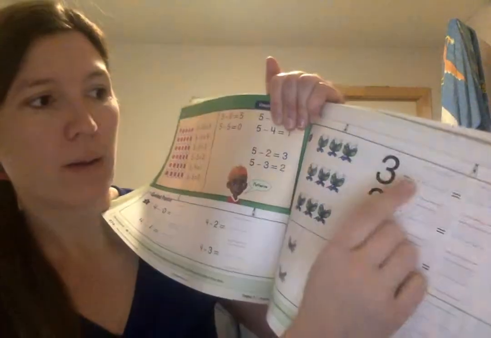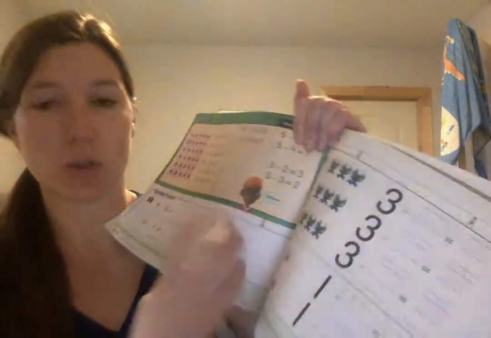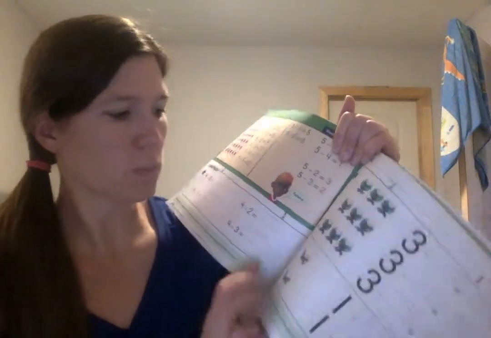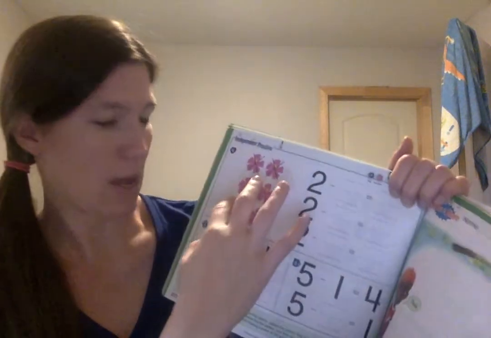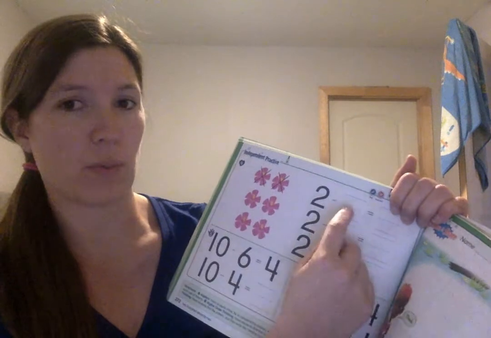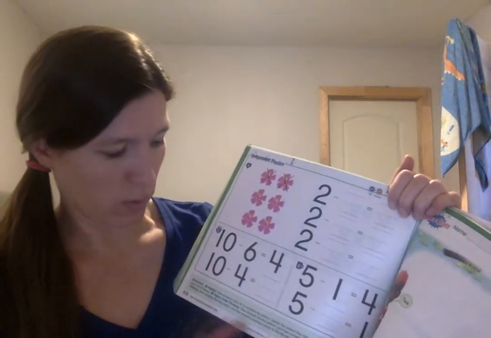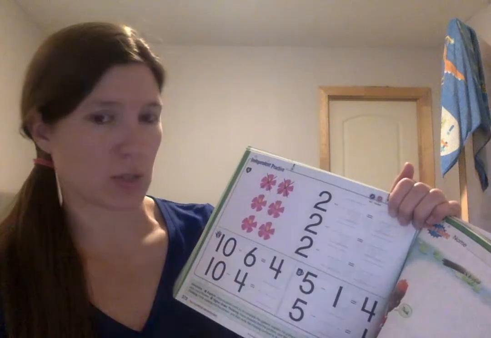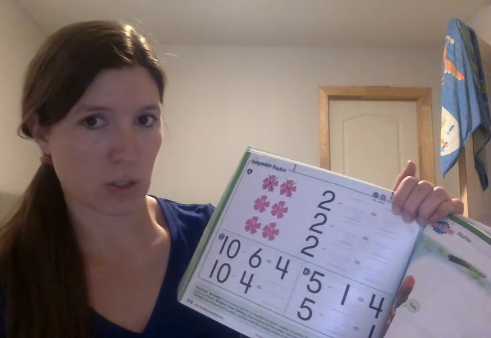3 minus, how many did it take away? 1. The next one, 3 minus, how many did it take away? 2. And then don't forget to solve it. Find the difference. Number 3 also already has the pictures for you. Number 4 is going to be backwards. So you're going to take all of them away at first. So it'll be a pattern still, but you just need to follow the directions here and make the pattern yourself. Don't forget that when you take away, you take away from the end first.